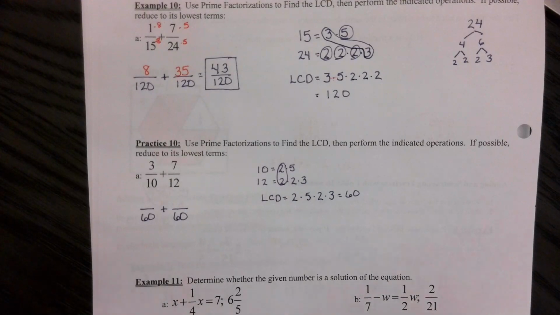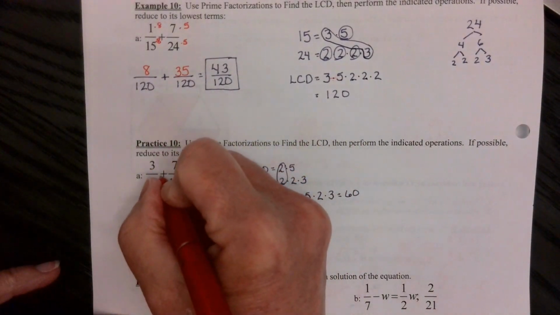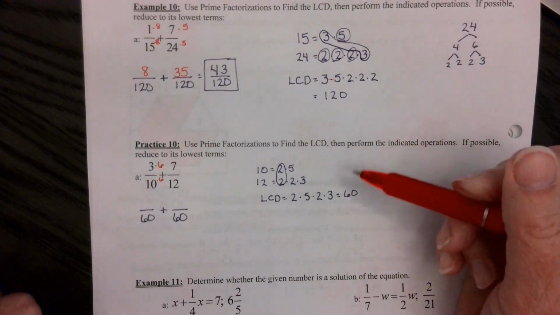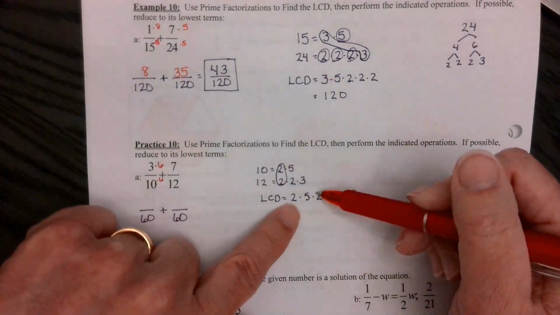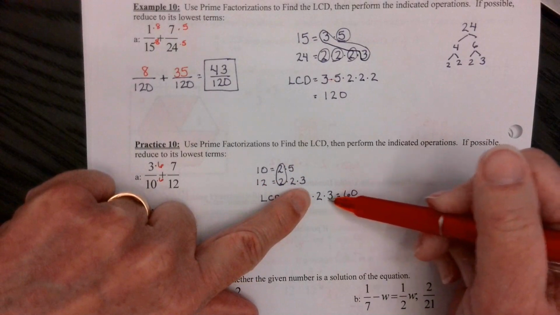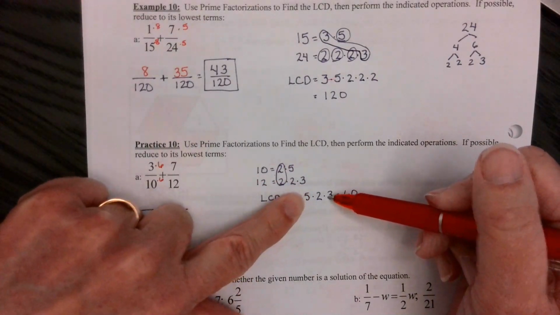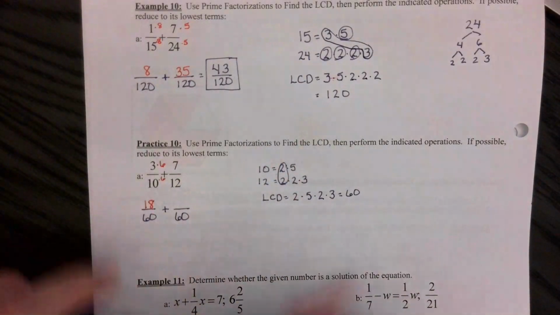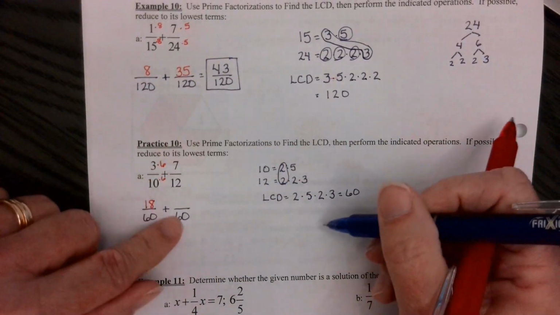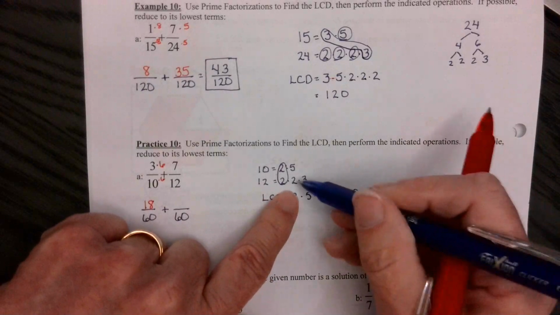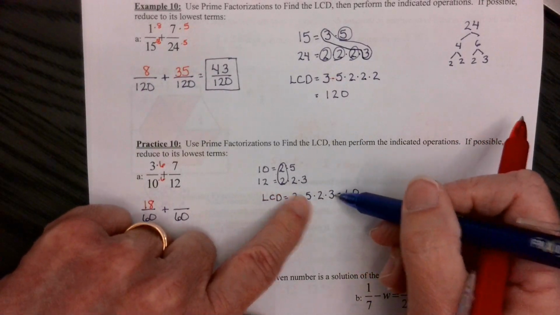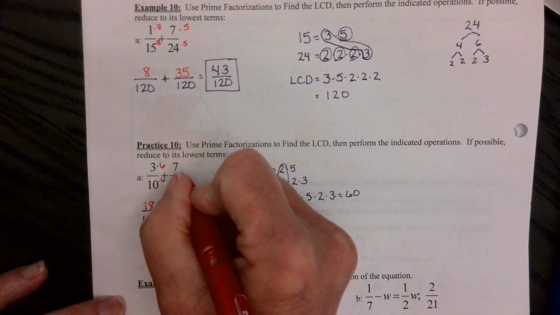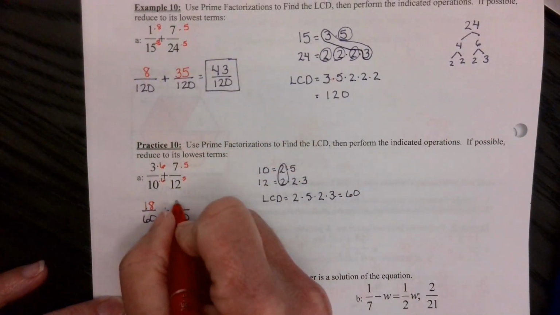Okay. I multiplied 10 times 6. So I have to multiply the 3. If you didn't know how to do that, the 10 was 2 times 5. So this was what was extra, which is 2 times 3 is 6. 3 times 6 is 18. What did I multiply 12 by to get the 60? Well, the 12 had the 2, and the 3, so the extra was 5. So if I multiply that times 5, which is 35.